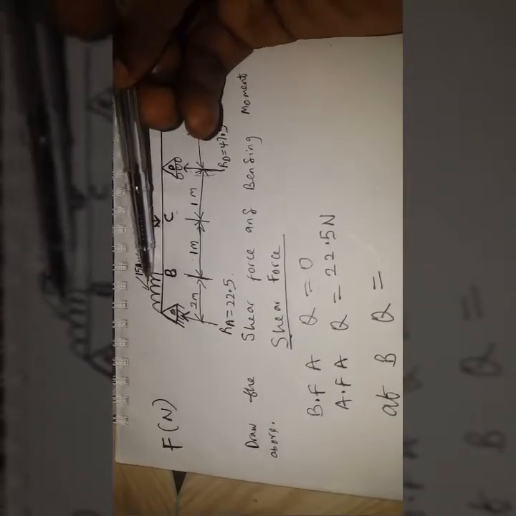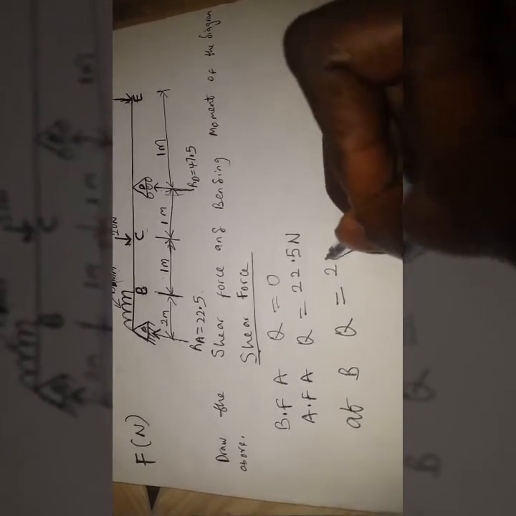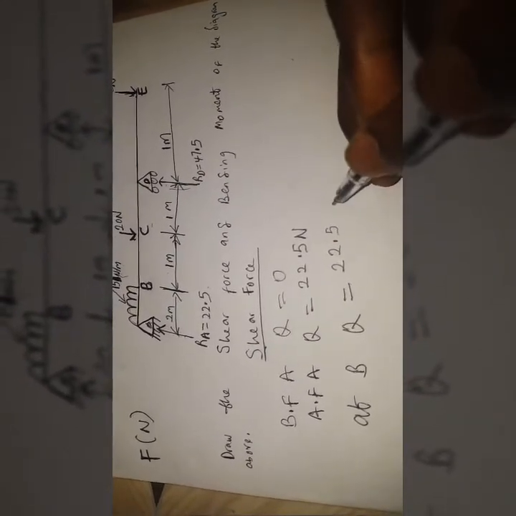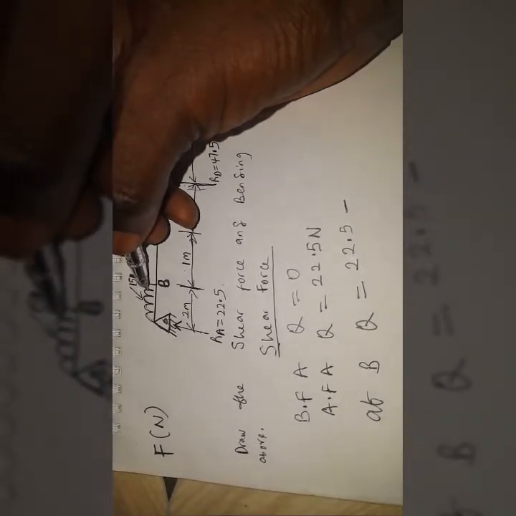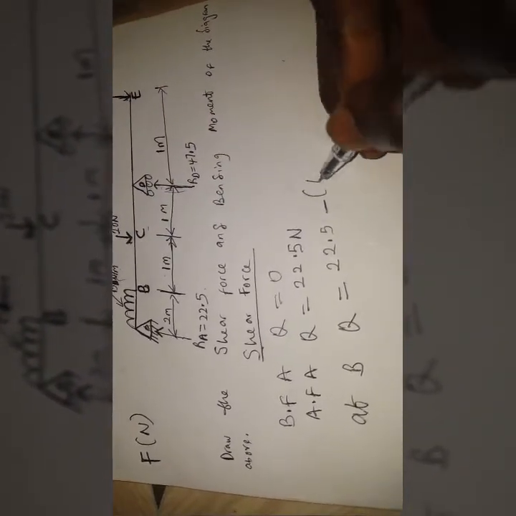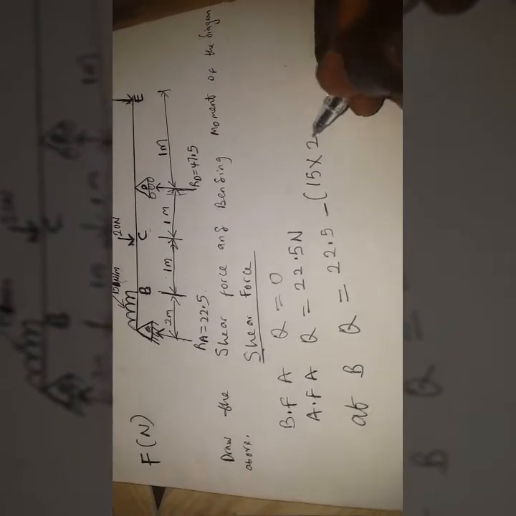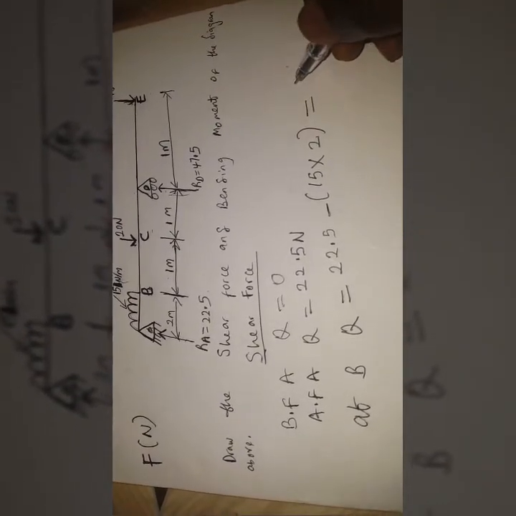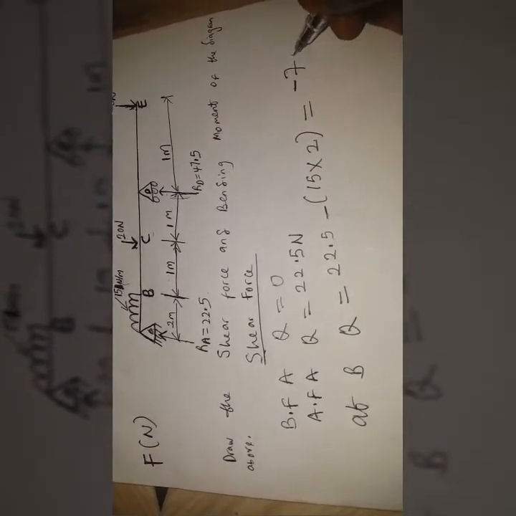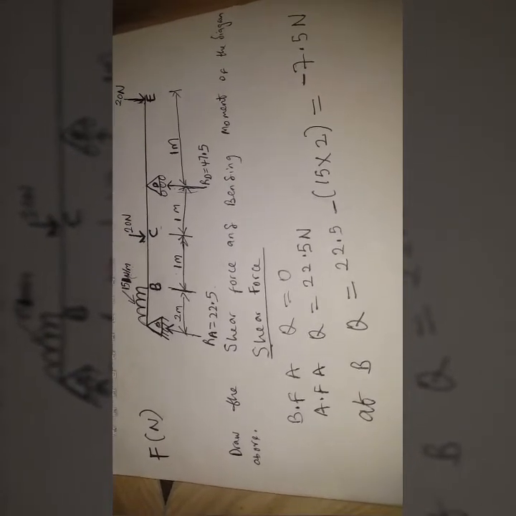This is acting downward, so that will be negative, and we have 22.5 Newton up here. So shear force at B will be equal to 22.5 minus the force here, which is 15 times 2, which will now be equal to minus 7.5 Newton.